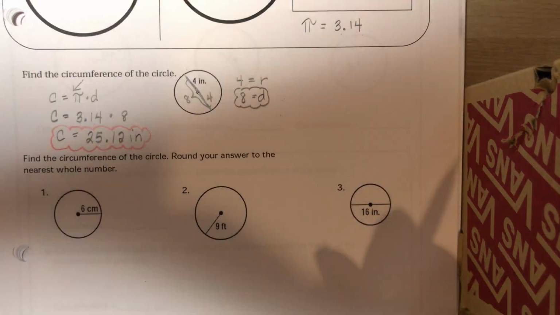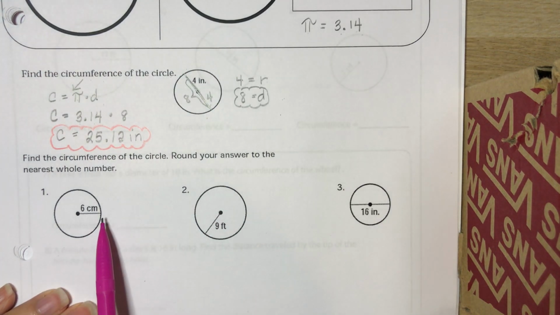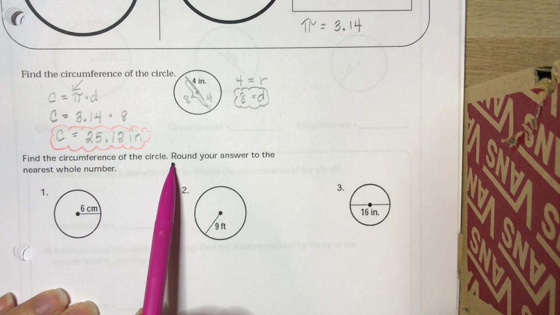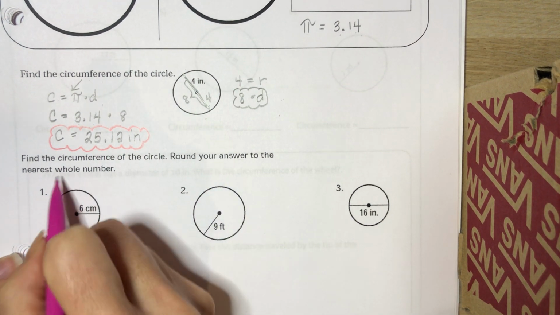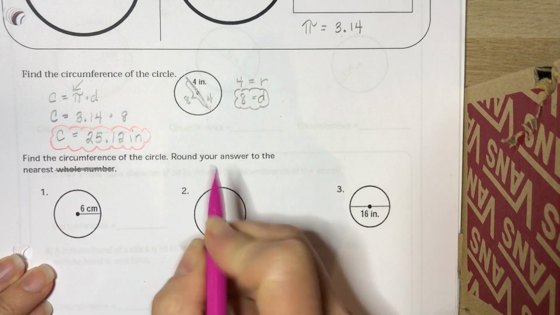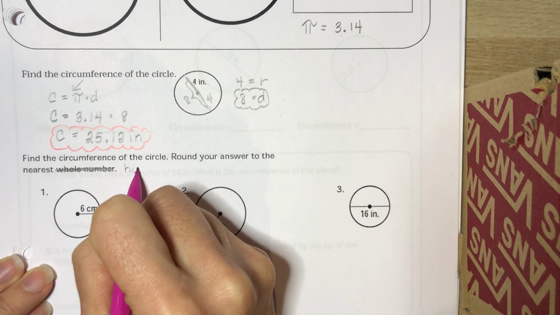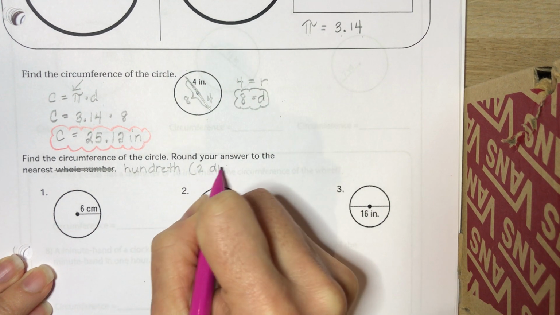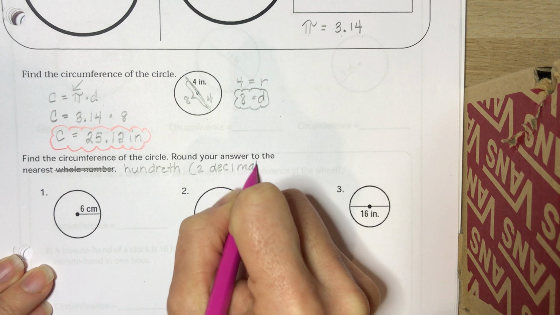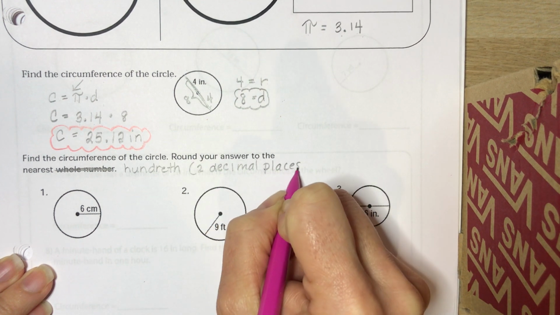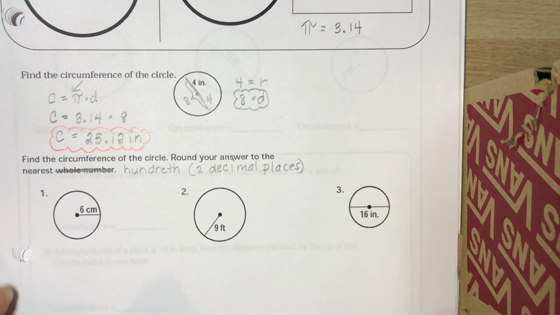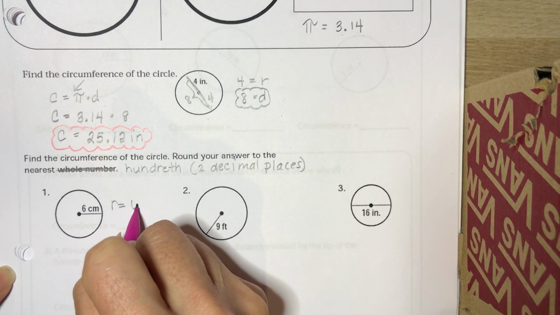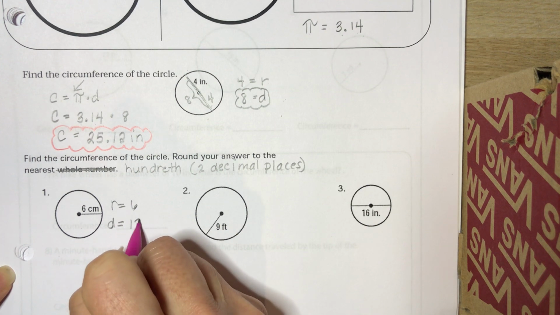Let's take a look at our next one. Same thing as this problem here. Directions say round your answer to the nearest whole number. Let's cross that out. And we'll say the nearest hundredth, which really is 2 decimal places. All right, so this one is very similar to the one we did right here. Our radius is 6, so that means our diameter, double it, is 12.